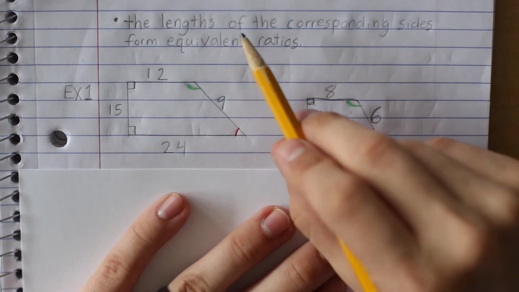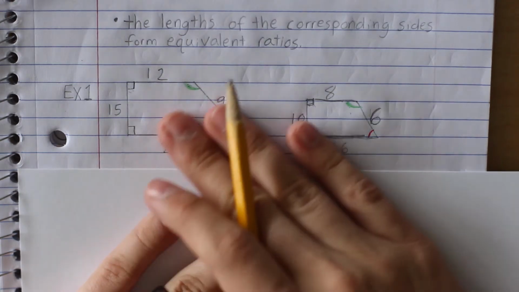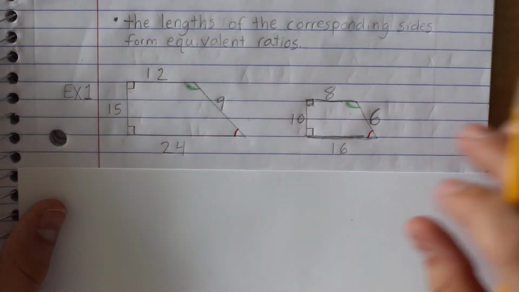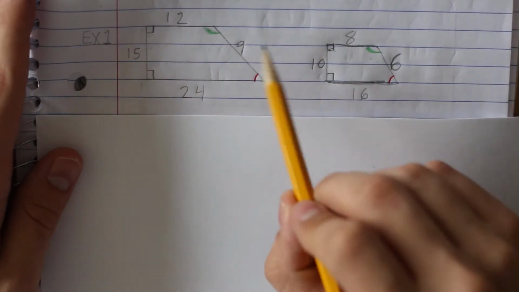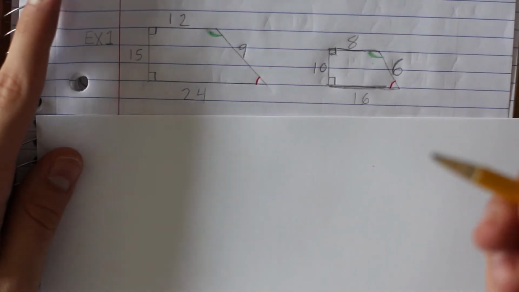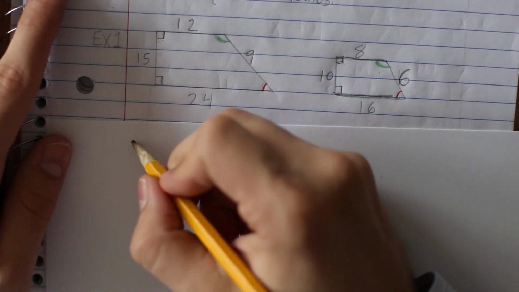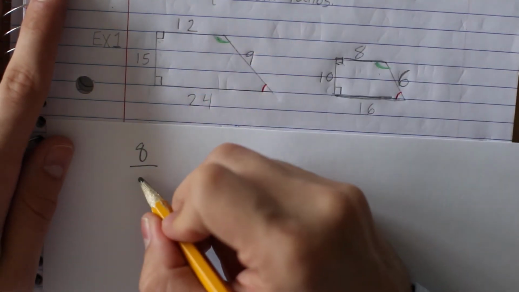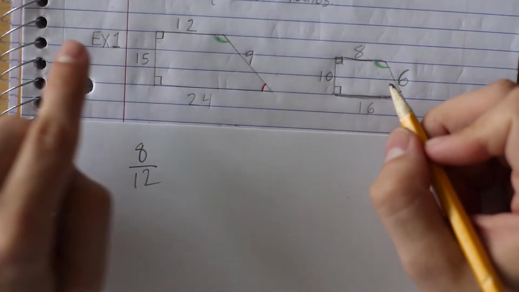The whole length part we gotta take a look at. The length of the corresponding sides form equivalent ratios. So let's take a look at what that might be talking about. Well, here we have different sides, and corresponding sides form proportional ratios. So for instance, let's take the smaller side and put it at top of our ratio. So I have 8, okay? And I'm going to compare that to 12, because that's a corresponding side. You see how it's on the top and that's on the top, okay?